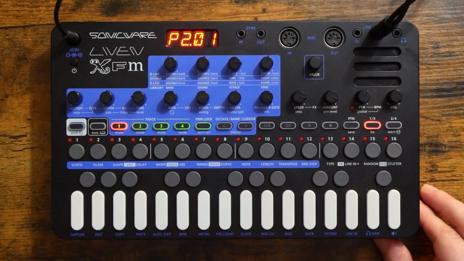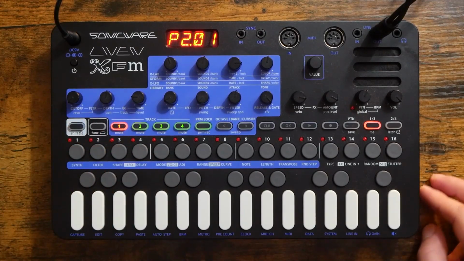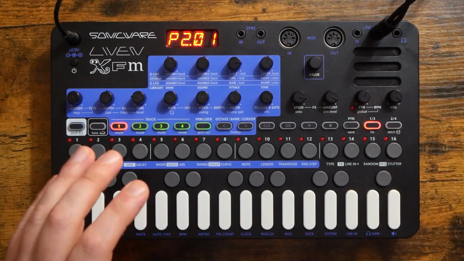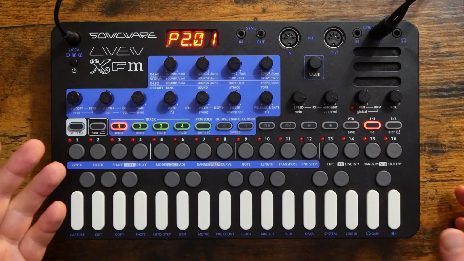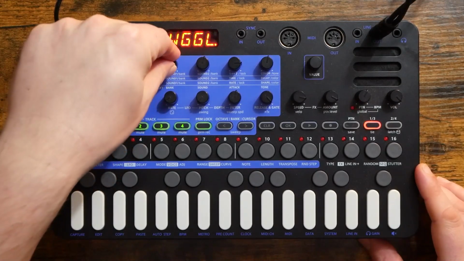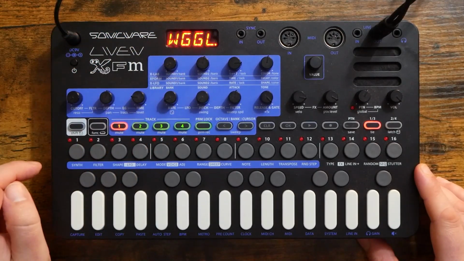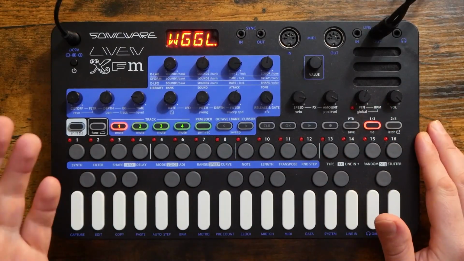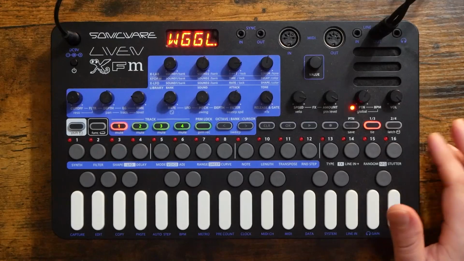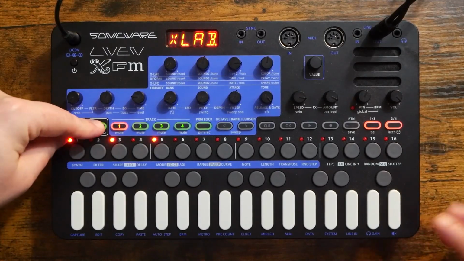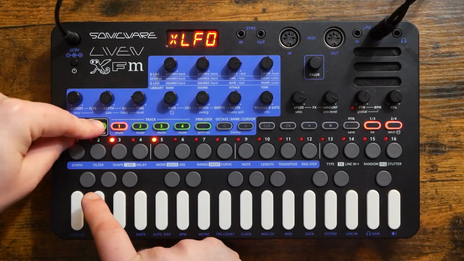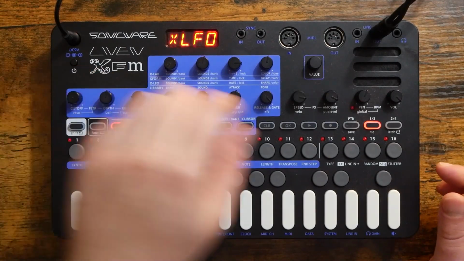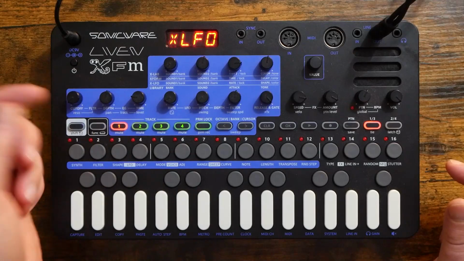But that's okay on a device like the XFM because the way that it handles its presets is really interesting. There's almost a whole new sound design process just in the presets alone. And that's because there are different ways that you can combine multiple presets to make new sounds, which is really, really cool. For instance, we can hold function, press the synth mode here to get to XLFO, and now we can actually use an LFO to cycle between different presets.